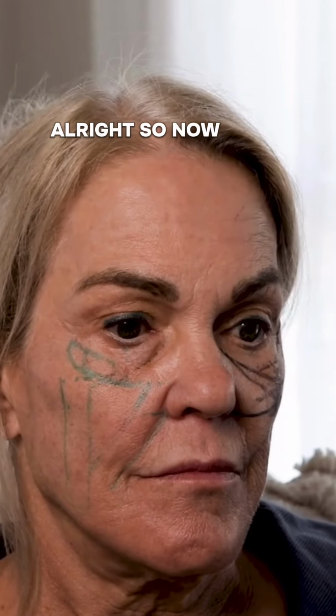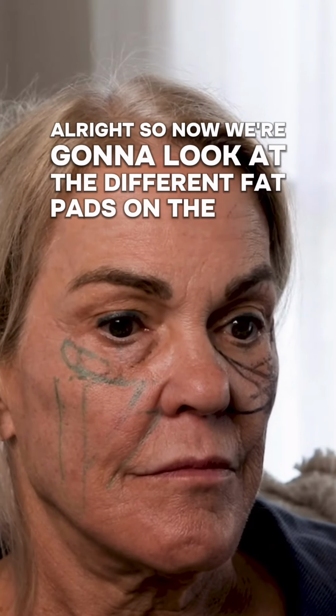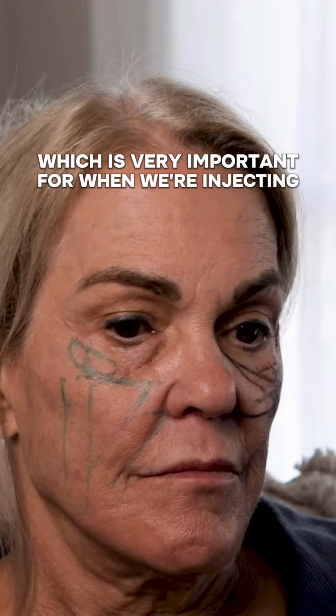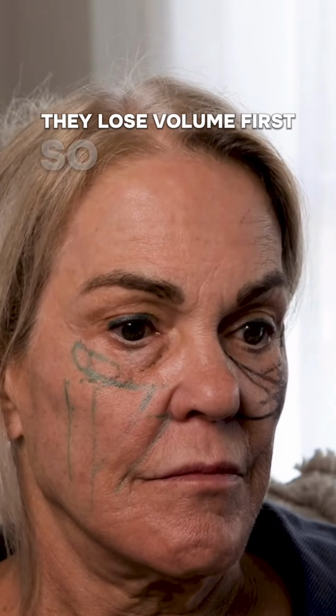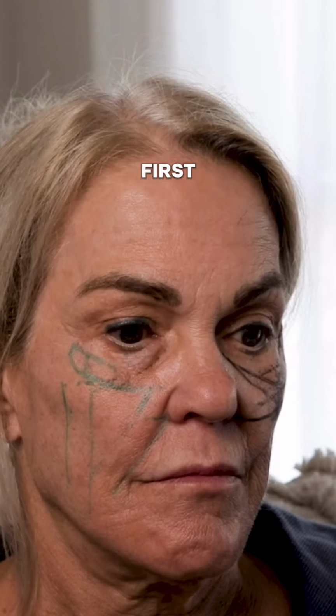Right, so now we're gonna look at the different fat pads on the face, which is very important for when we're injecting, because as we know, the superficial fat pads lose volume first. So let's go over the superficial fat pads first.